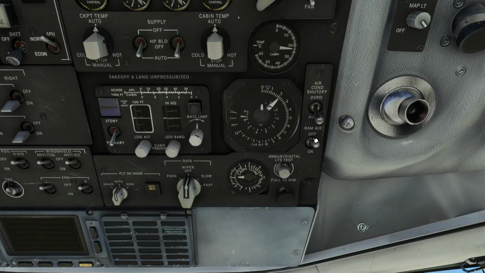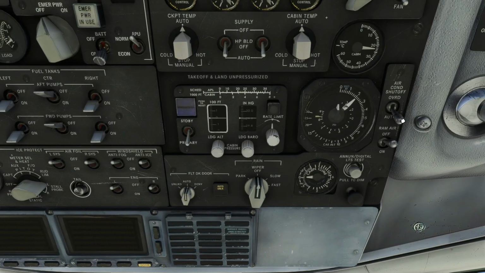Over here on the air conditioner shutoff override, in auto, if there is an engine failure on takeoff or landing, it will automatically shut off the packs as a precaution for not pulling smoke and crap into the system and giving you all the power you can possibly use off the remaining engine. If you need to, once you are stabilized and you need air conditioning, you can override that system and make sure you only turn on the pack not affected by the broken engine. So normally that stays in auto, but you can do that there.